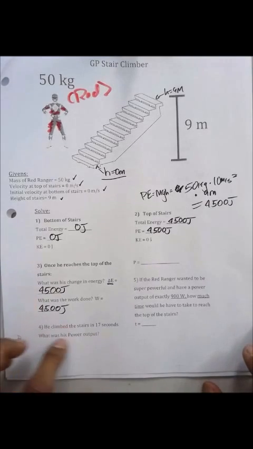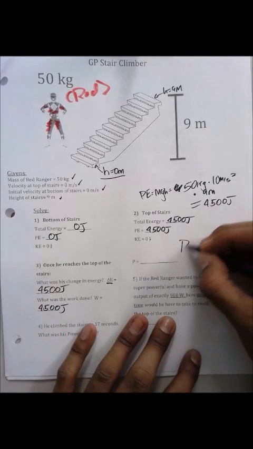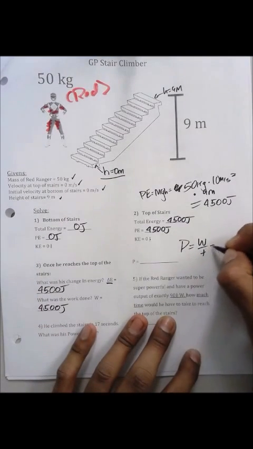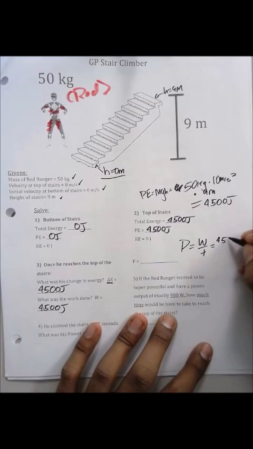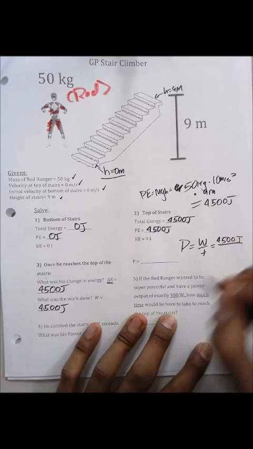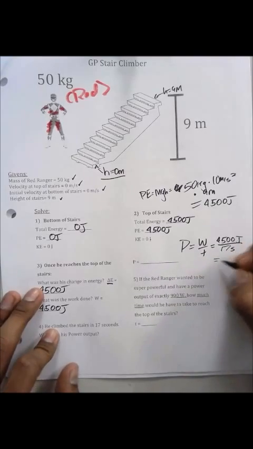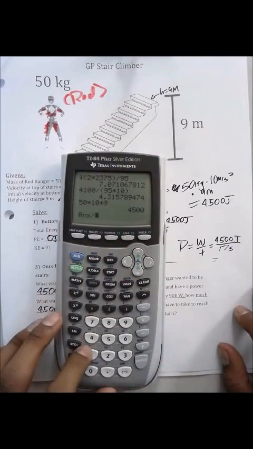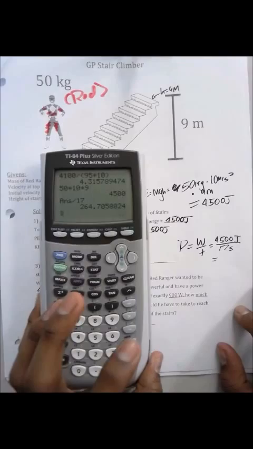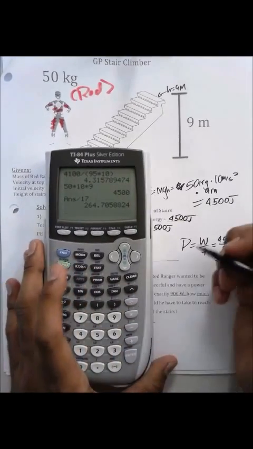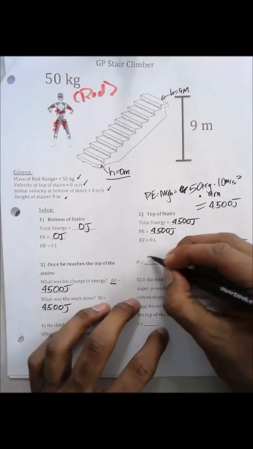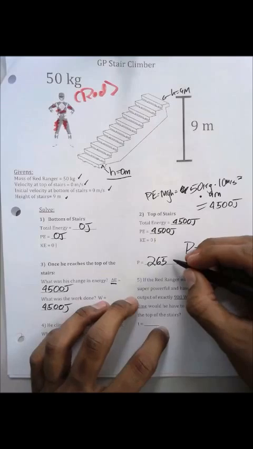So if you climb the stairs in 17 seconds, what was his power output? P is equal to work divided by time. If he did work of 4,500 joules divided by time, 17 seconds, we get a power output of, geez, it's pretty impressive, Red Ranger, 265 watts.